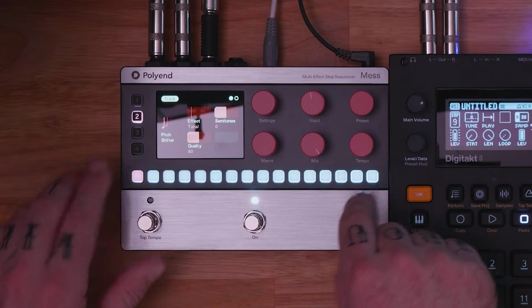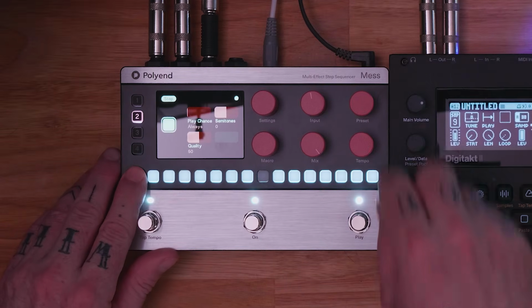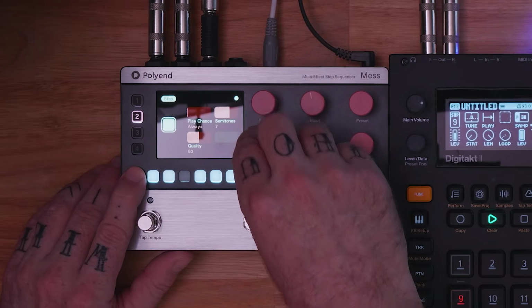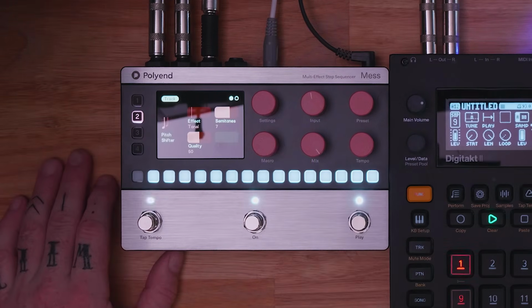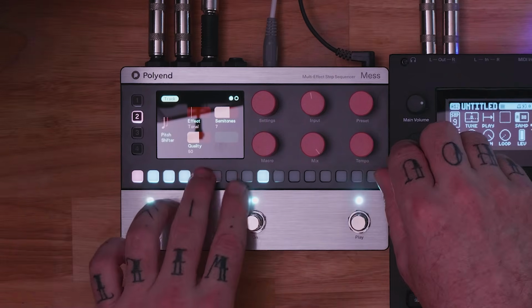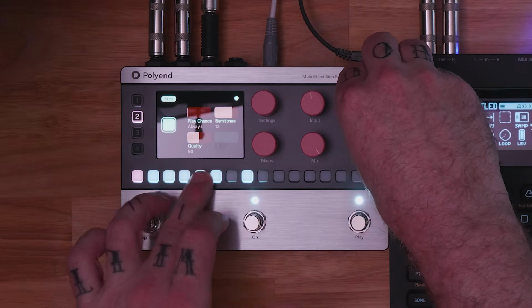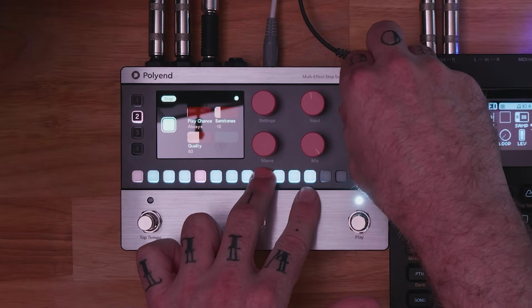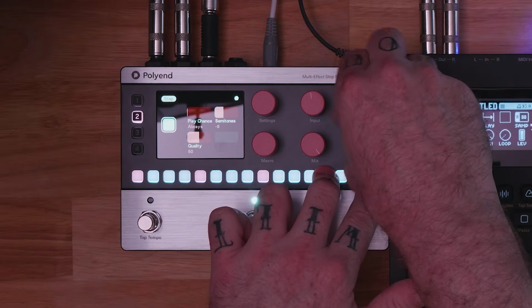Pitch shifters! So I can take this up to like 7. To 7 semitones, sounds great. Now I could sequence this. I could do like 4, 7, 4, 12, and then 4, 12. Ooh, that was cool. And then maybe this one we go up 5.